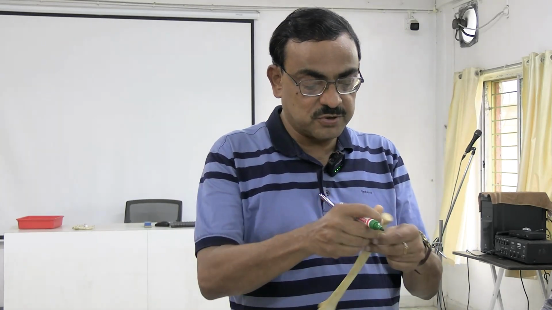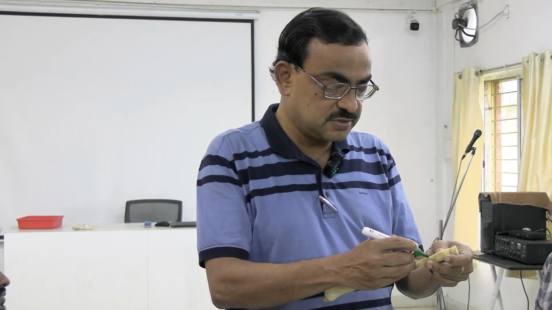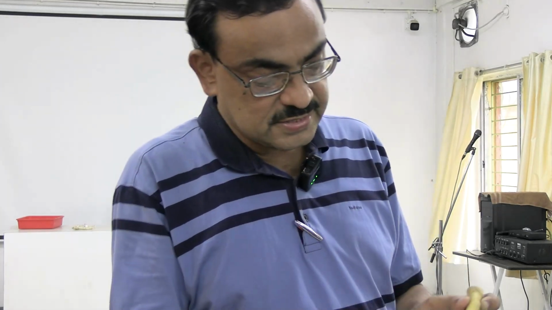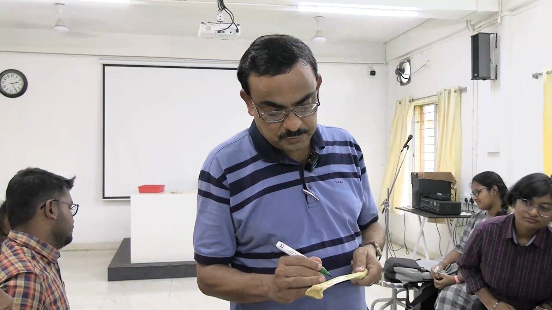Similarly, there should be a posterior border. It is also coming out from the radial tuberosity. Okay, like this. This is the posterior border, and it is continued up to this area.